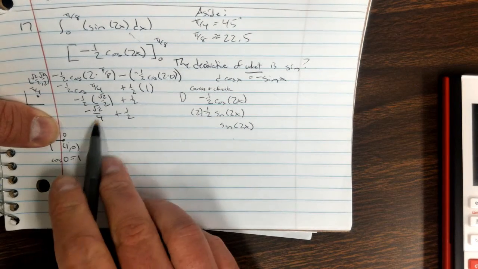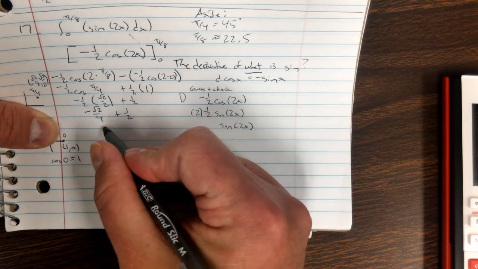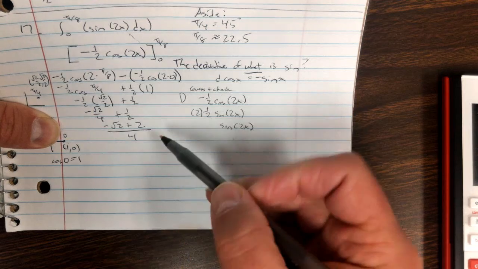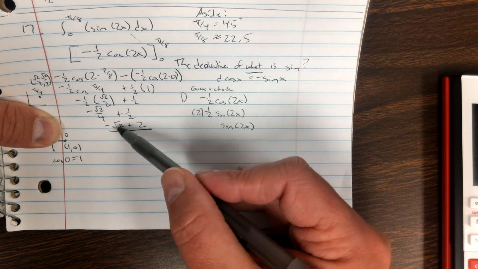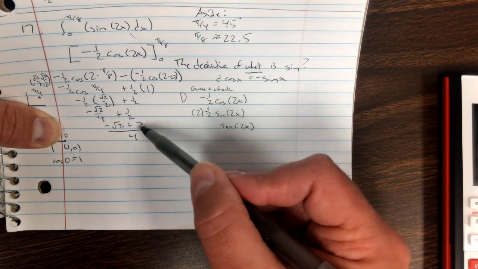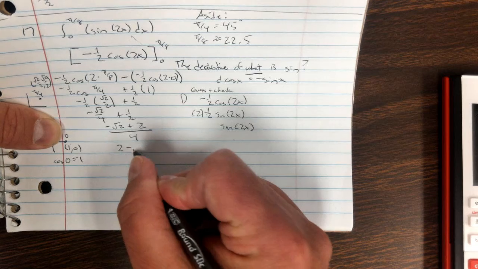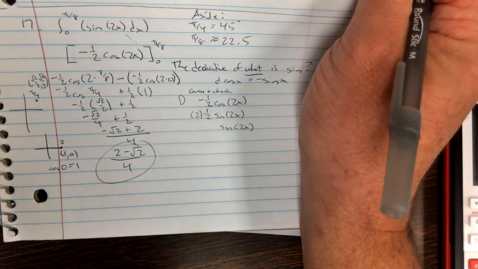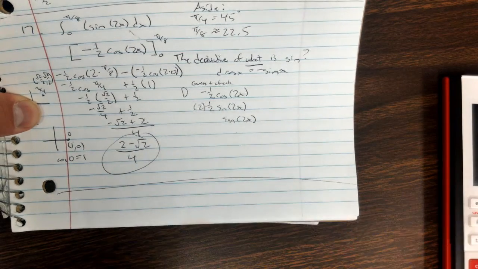So what we need to do is add these two and get a common denominator. So the common denominator would be 4. This side we left alone. This side we had to turn into 2/4, since 2/4 is the same as 1/2. And so this is 2 minus square root of 2 over 4. And that's our answer. That's going to be a good stopping point for this video.